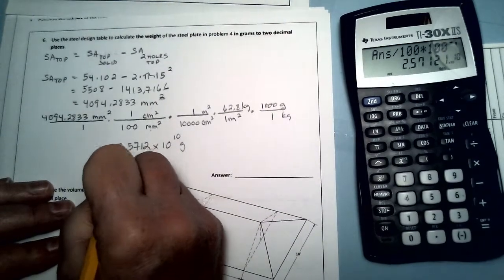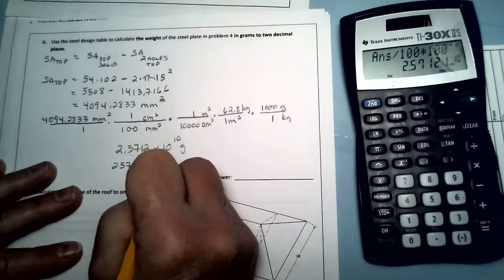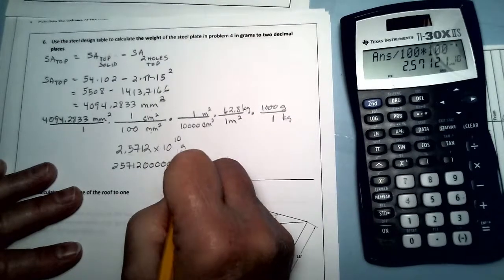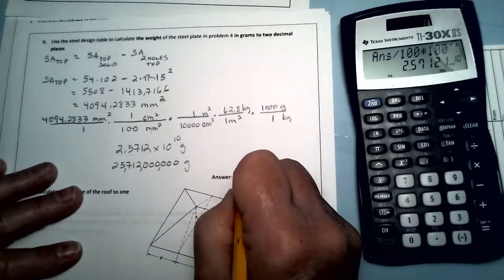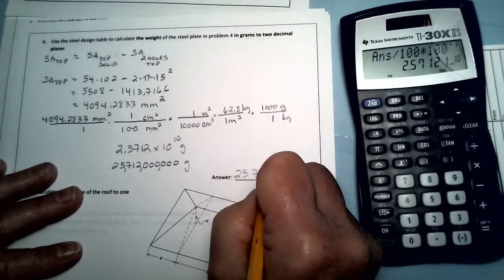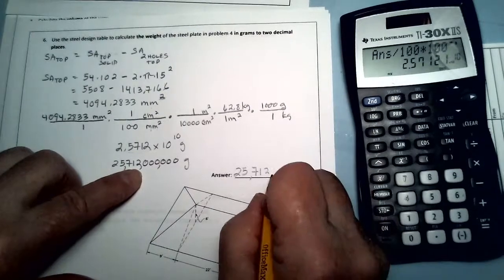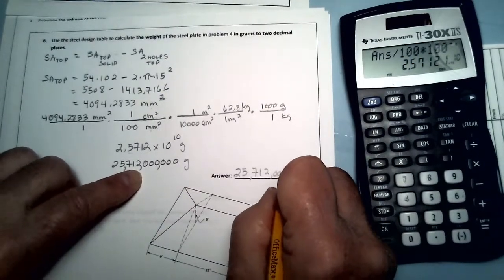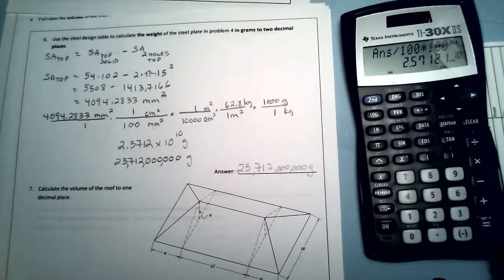And this is grams. So I get 25,712, not 25,000, 25 what? Billion. 712 million grams. And that's the end of that one.